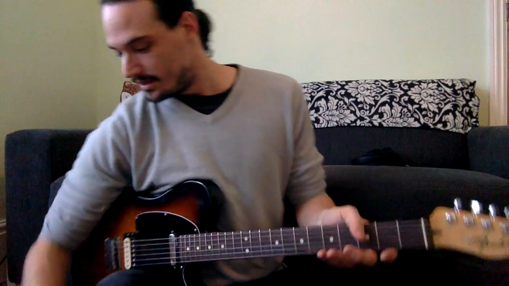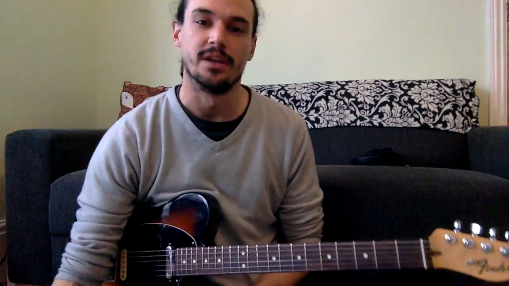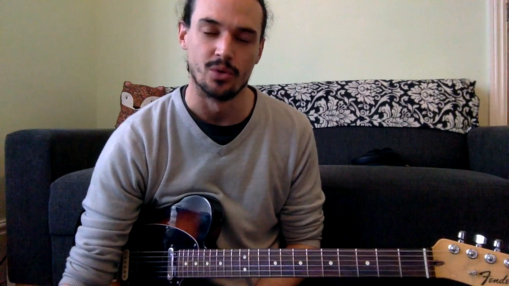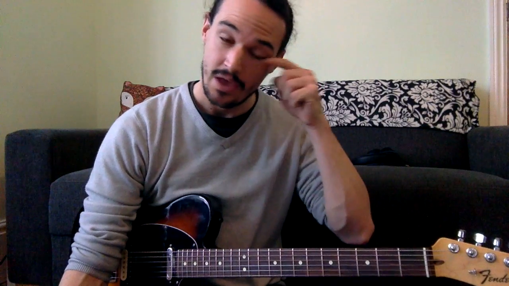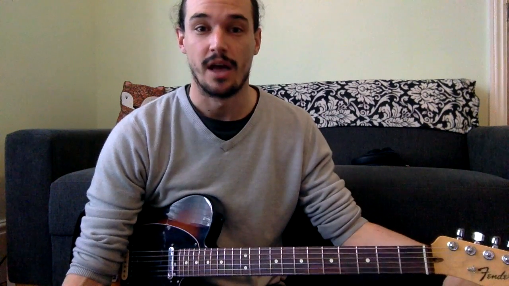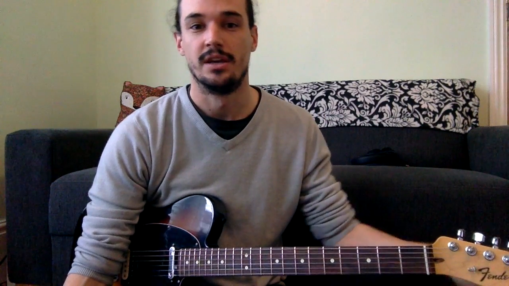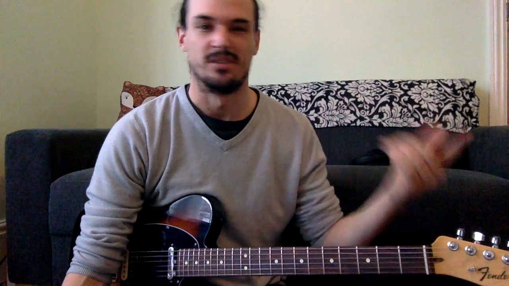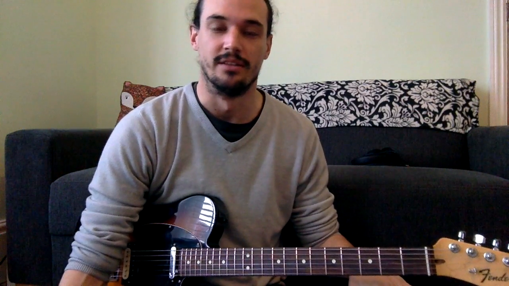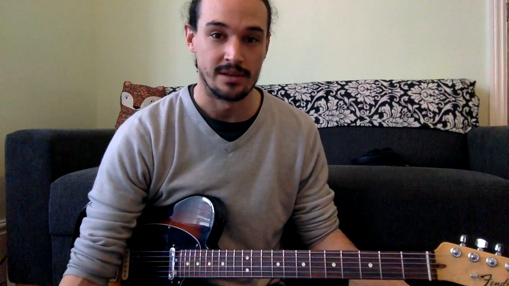I've done a ridiculously simple little loop pedal thing here, which is basically Stand By Me chord changes in the key of C. So C, A minor, F, and then G. That'll just keep going round and round and round, and I'll probably talk over that and you won't be able to hear anything. But anyway, that's what that sounds like.